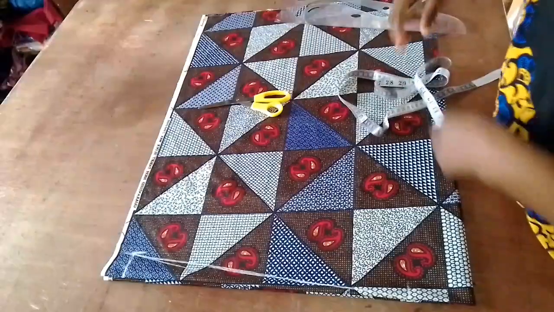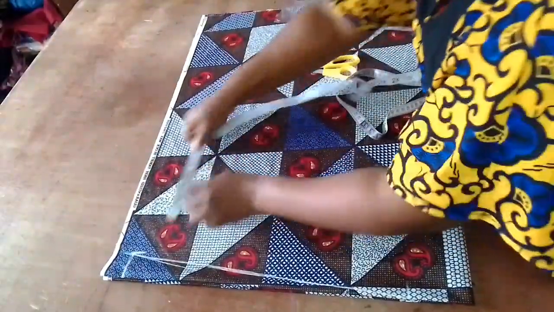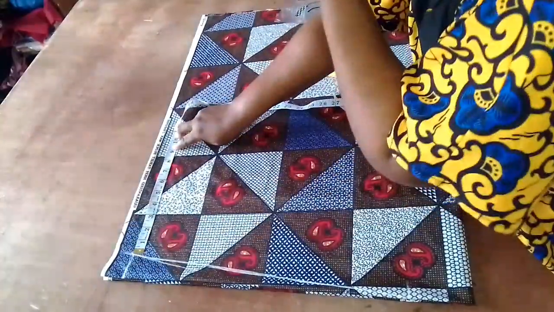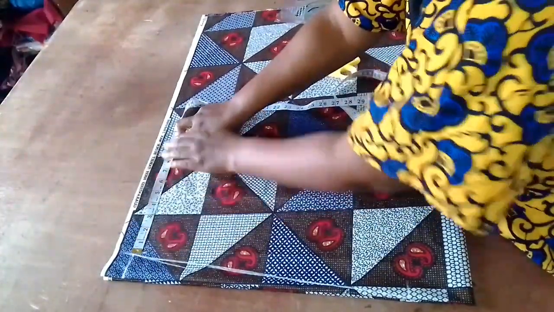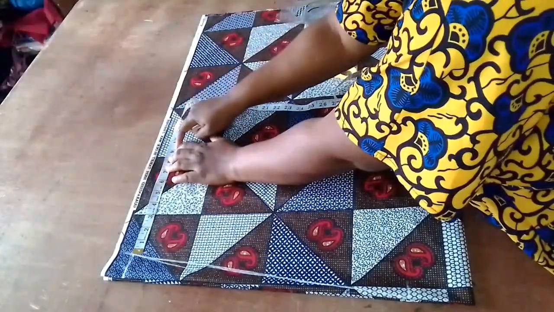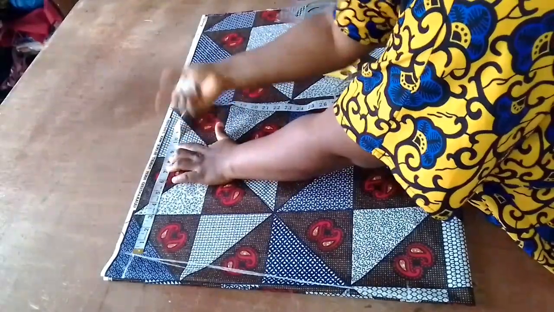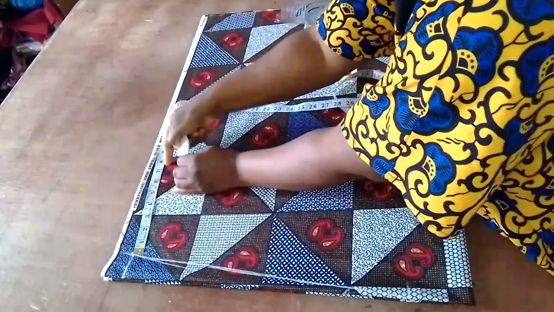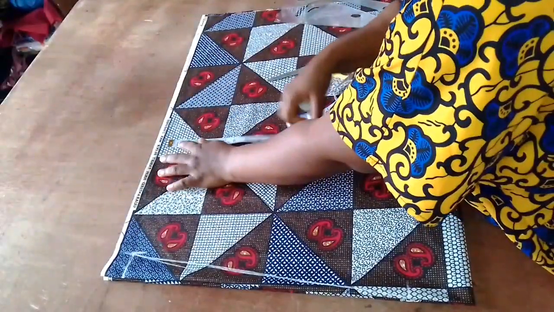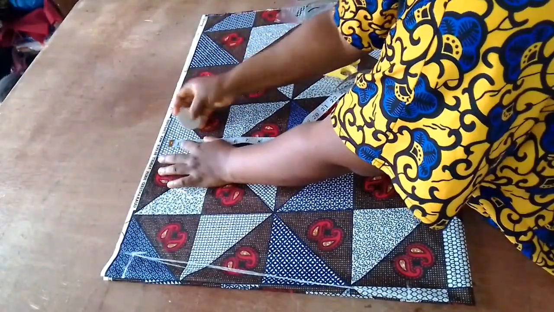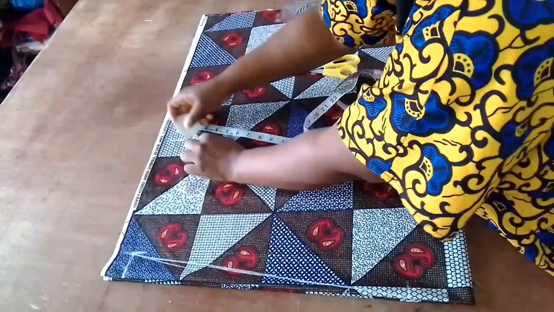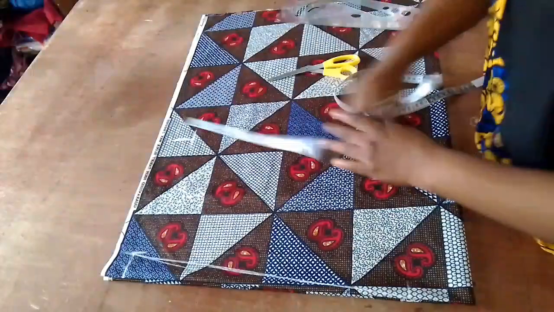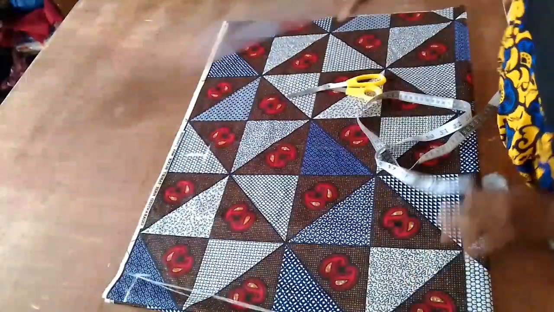And then of course the next thing I'll be doing is getting my round sleeve. That is where my hand will be passing through. So I'll be coming down by 10 inches. Whatever how free you want it to be, please mark as appropriate. I'll be marking that, and right there on that 10 inches, I'll be coming in by 2 inches because I want the sleeve to be a little bit slanted. So that is why I came in by 2 inches.